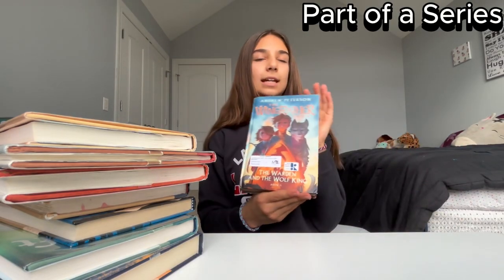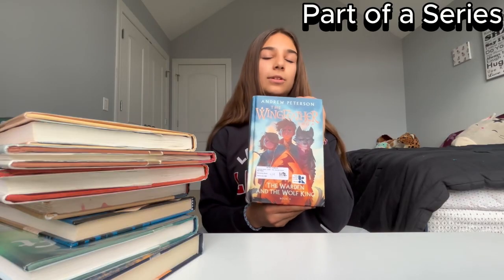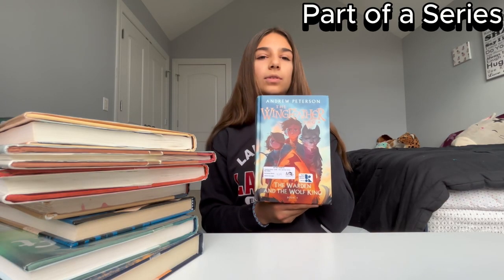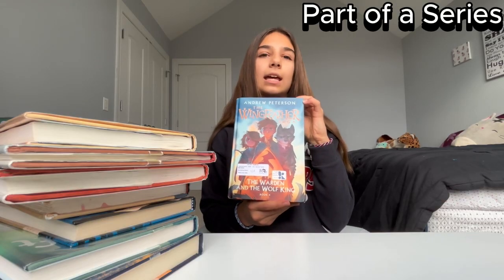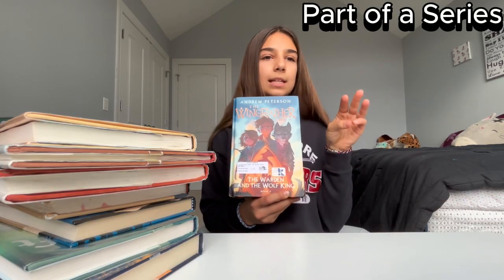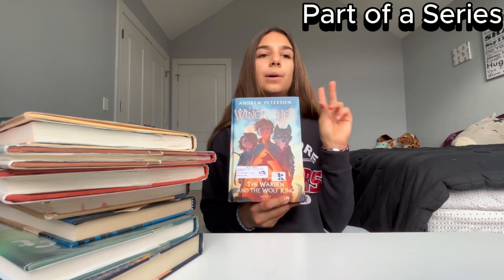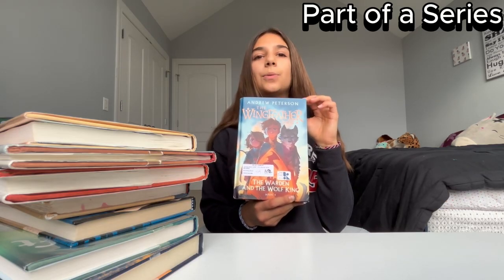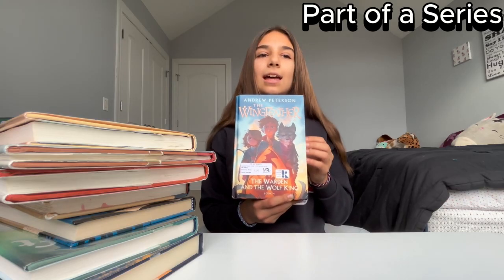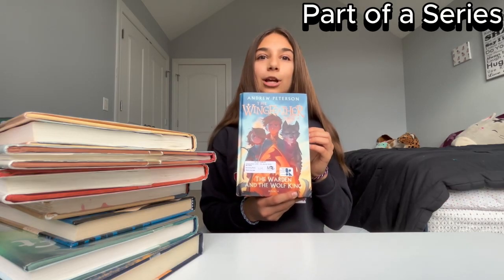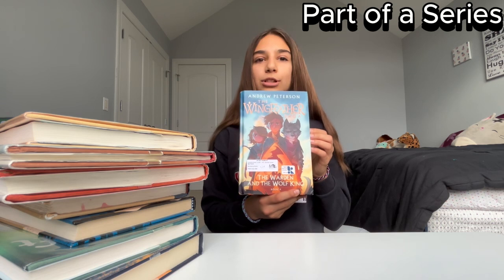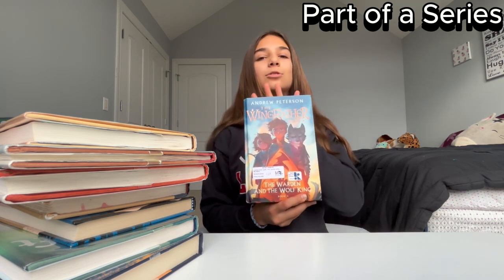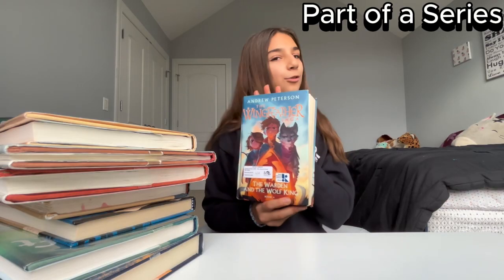The next book in a series is The Wingfeather Saga by Andrew Peterson. This is the 4th book, The Warden and the Wolf King, and it's about this family, and there's 3 kids, and then their mom and their grandpa, and they live in this dystopian fantasy world, and it's just about the dangers that are there with these magical creatures and the ruler and all this stuff, and it's really good. As you can see, I'm on the 4th book.